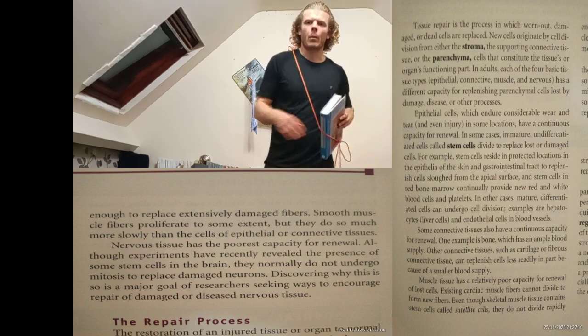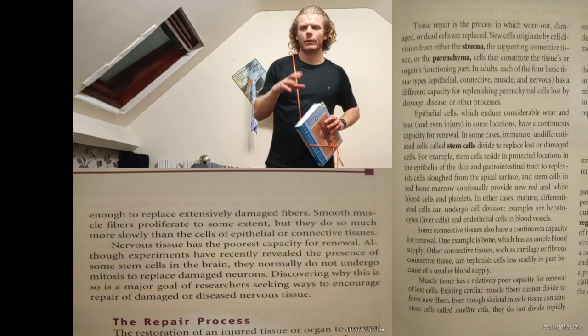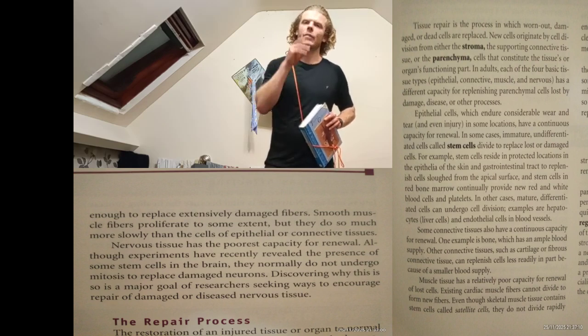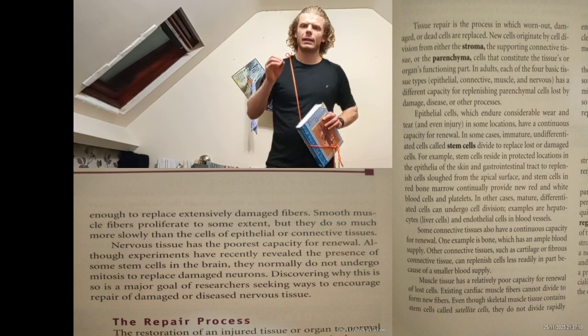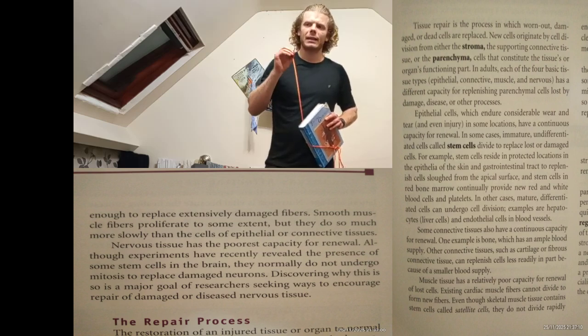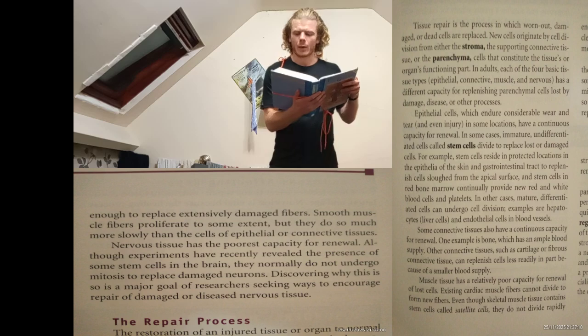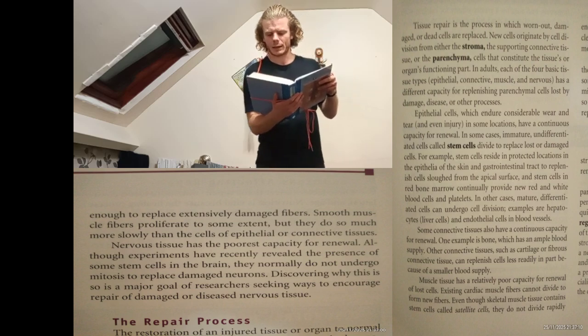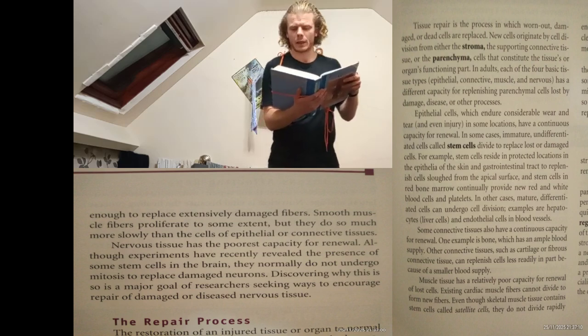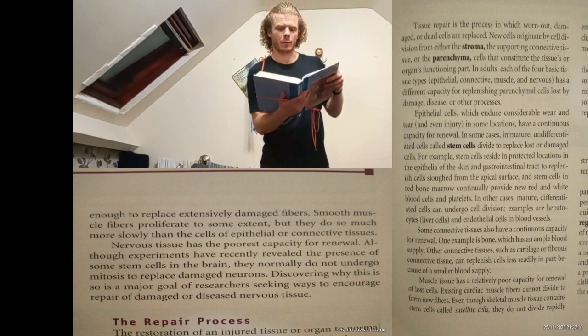Now I'm seeing a problem more and more. We went on with the approach where we look for exactly one thing and take it as a fact. It's not so much possible to say it directly as a fact. We could say, of course, nervous tissue has the poorest capacity for renewal. Almost no one. There is research that maybe something is possible.